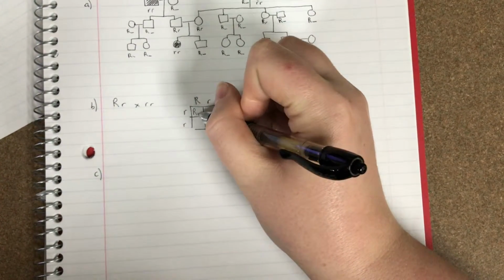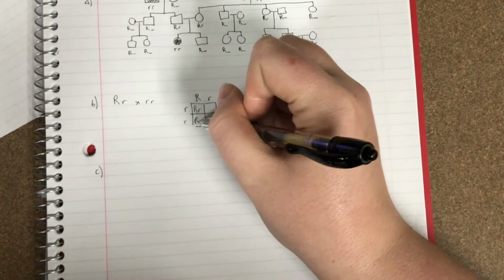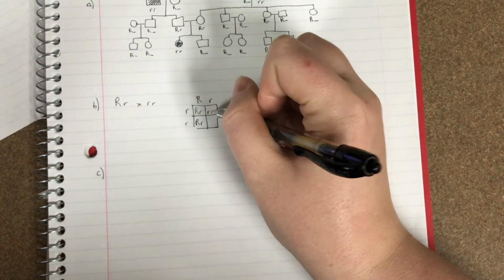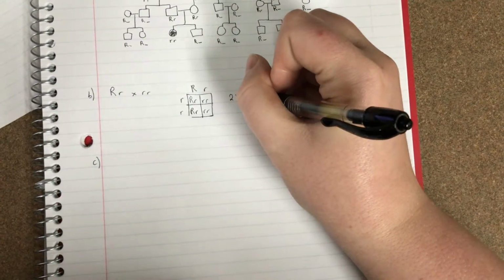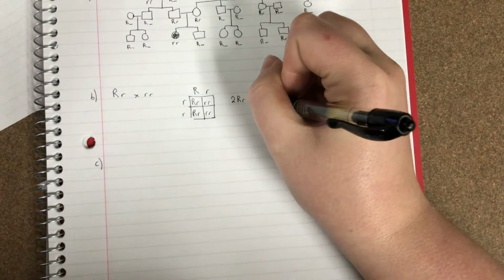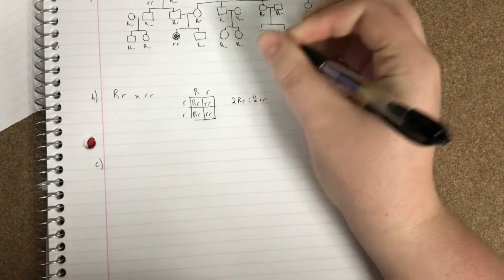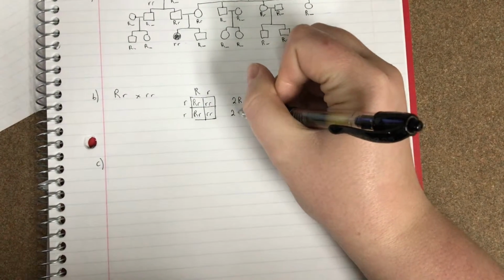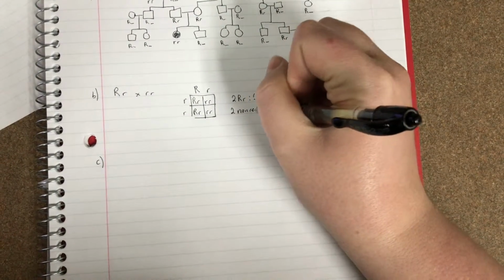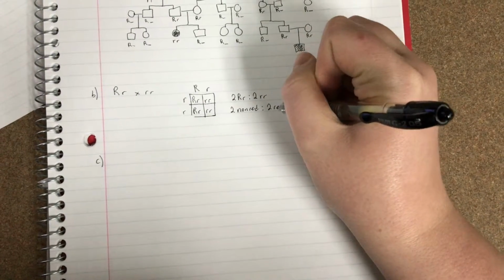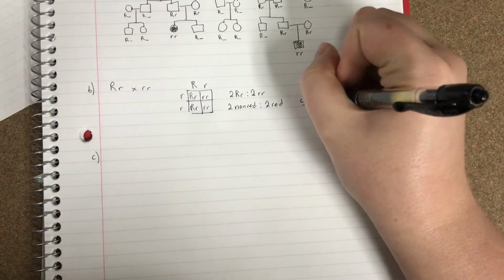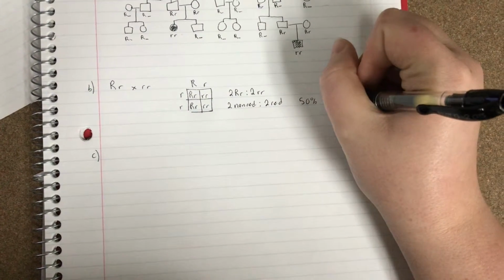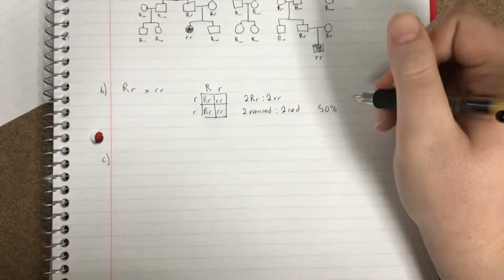When we cross them, we have big R, little r, big R, little r, little r, little r, and little r, little r. That gives us a ratio of 2 big R, little r to 2 little r, and thus 2 non-red to 2 red. That means that 50% of their children will have red hair.